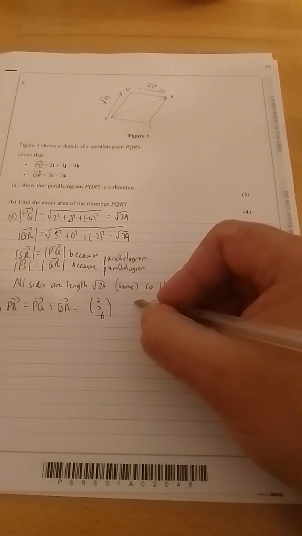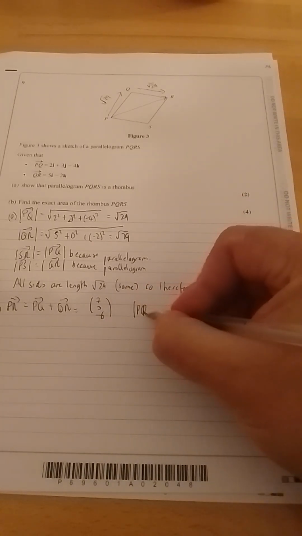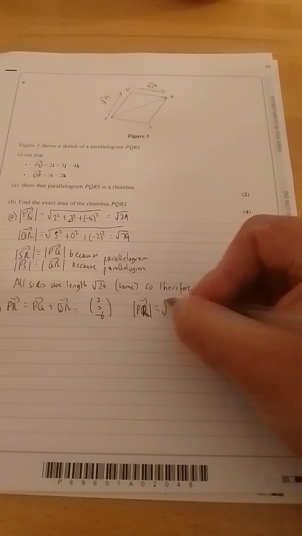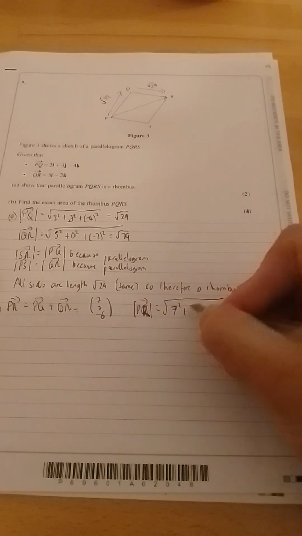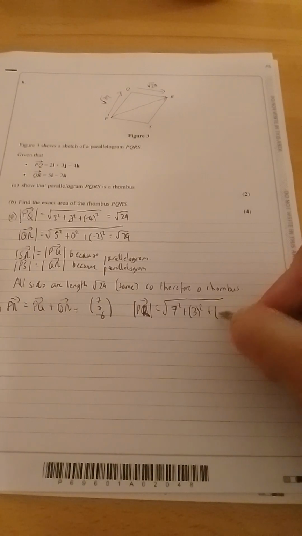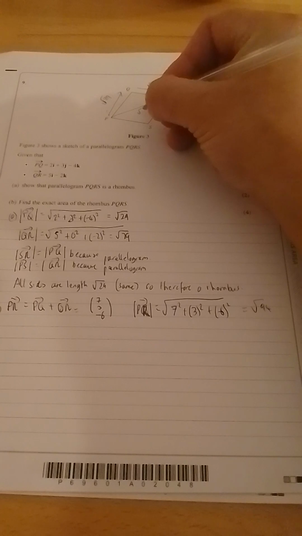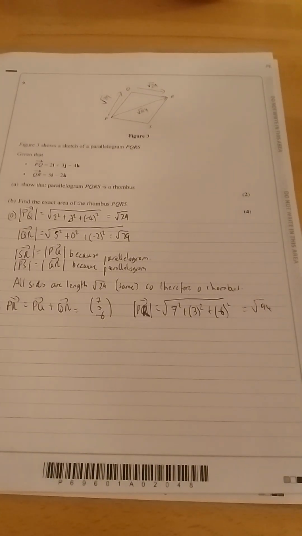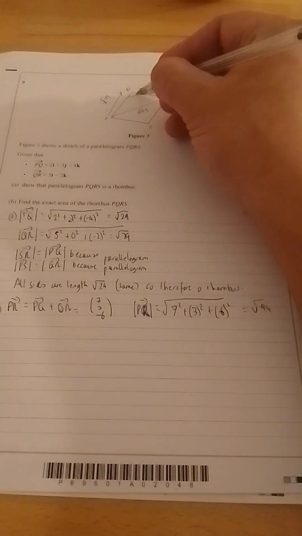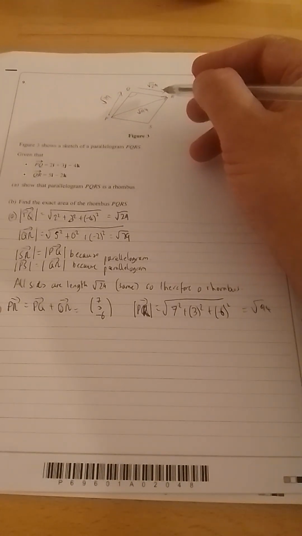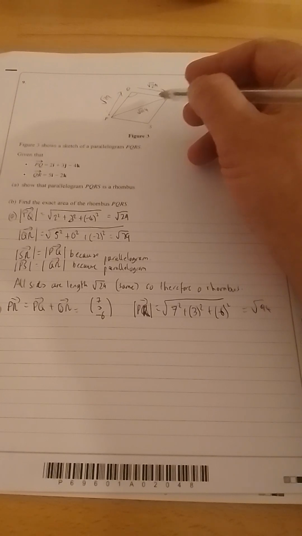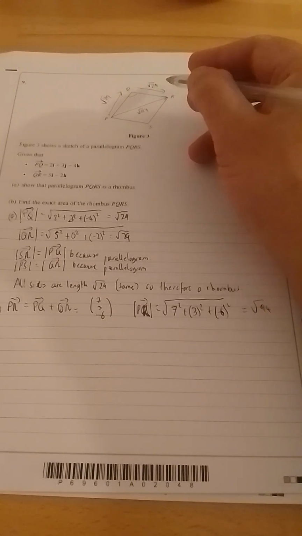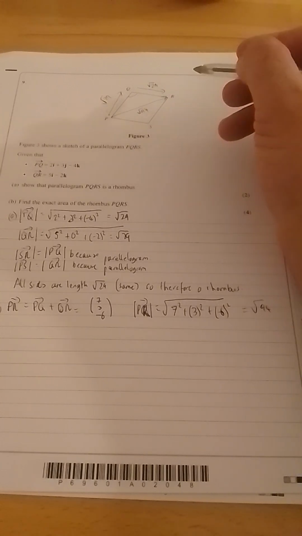So now you can see the magnitude of this PR vector is the square root of 7 squared plus 3 squared plus minus 6 squared. And you put that all together and it's root 94. So this side here is root 94. Now if you know 3 sides of a triangle, you are able to do the cosine rule to find this angle here. And then what we're going to do then is use the half ab sine C formula to work out the area of this triangle, and then double it to get the whole area of the rhombus.